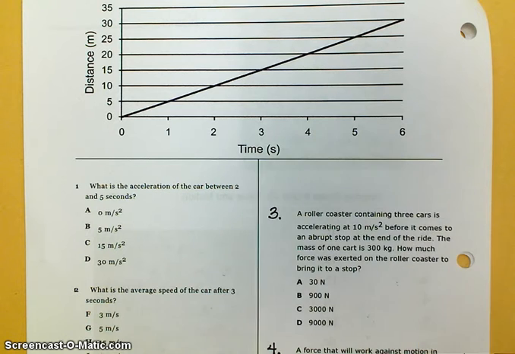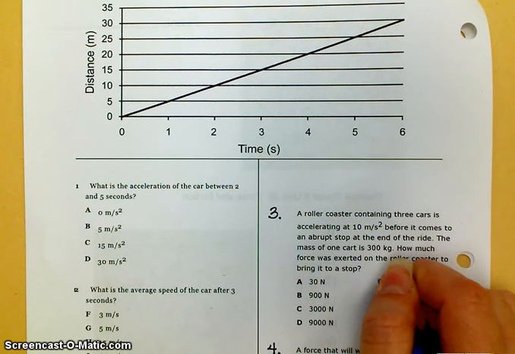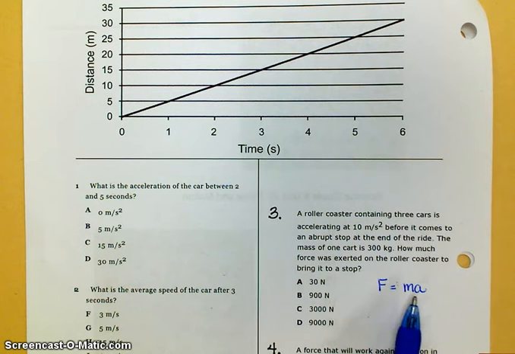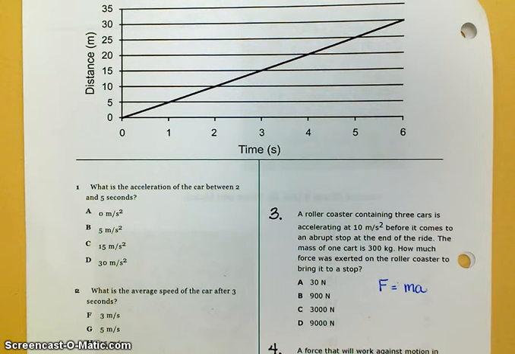And remember, I will write this down. Remember that force equals mass times acceleration. Your mass is 900 kilograms times an acceleration of 10. 900 times 10 gives you D, 9,000 newtons.